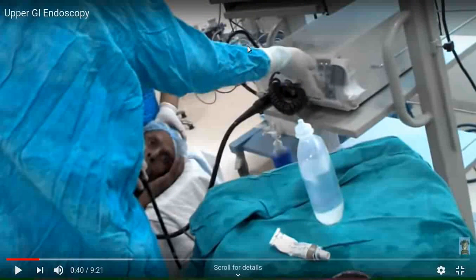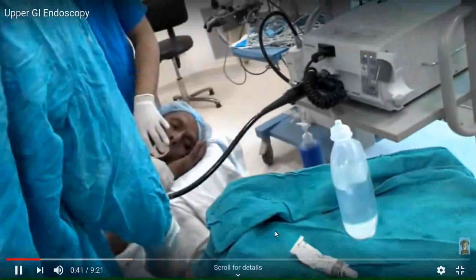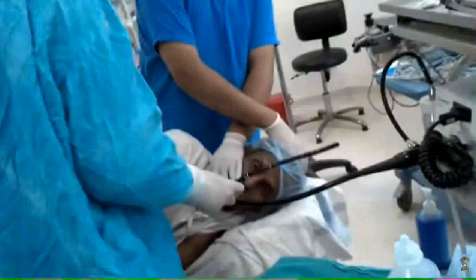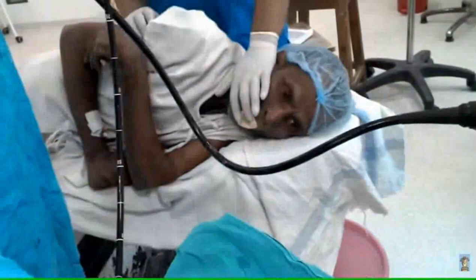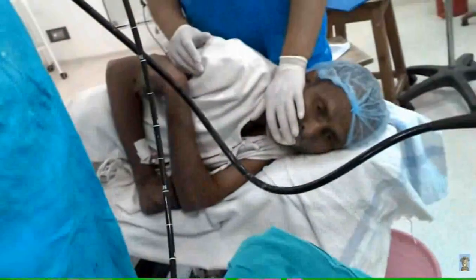Now I will show a video of upper GI endoscopy. When the endoscopy is done, they can visualize the lesion, and if there is something which needs to be confirmed, they have to take a biopsy, and a histopathology study should be done. This video will show how the procedure is done. You will be learning about these in your higher classes, but this is just an exposure to the clinical side.